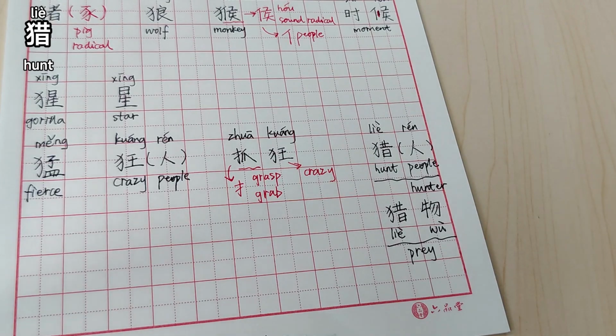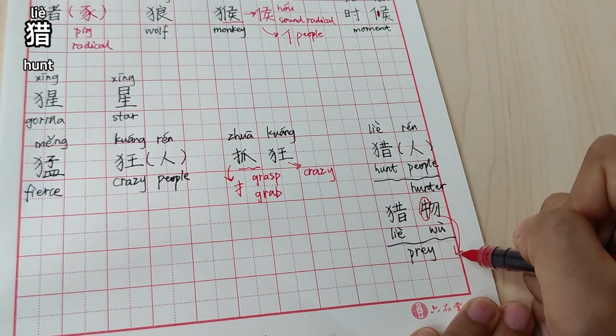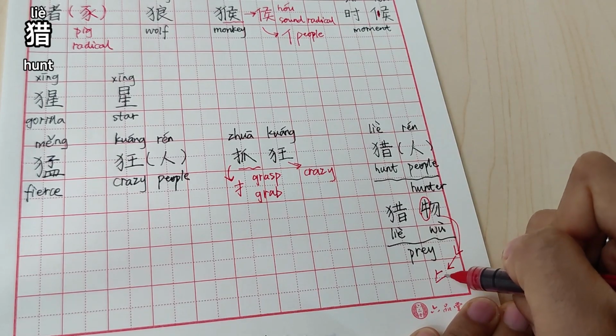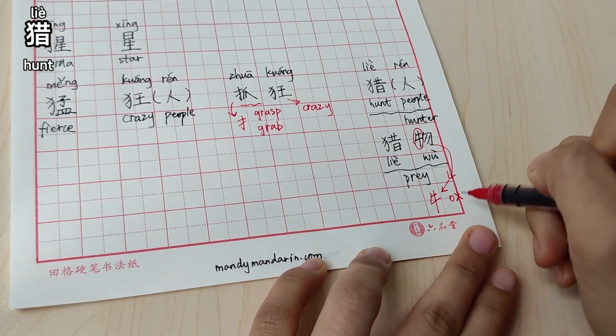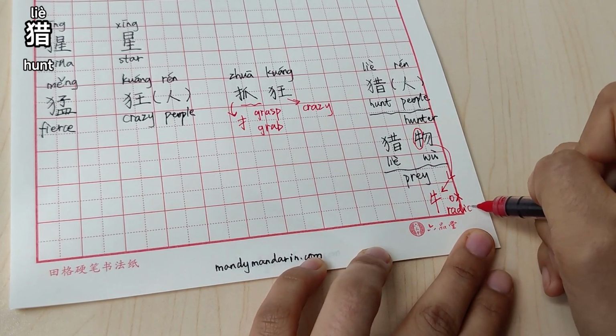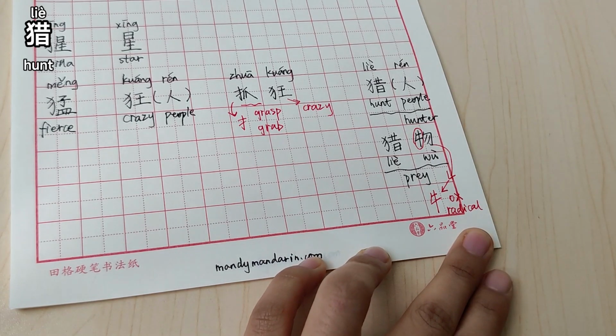As for the 物 over here, this one, this is the ox radical, and we will talk about it in the next video, just to give you a little heads up.